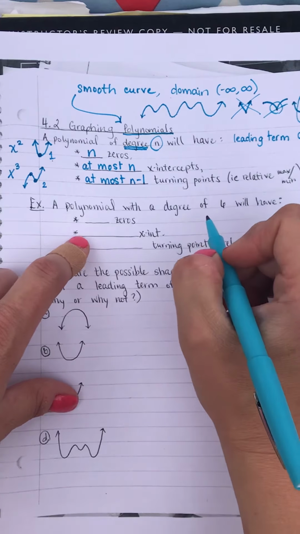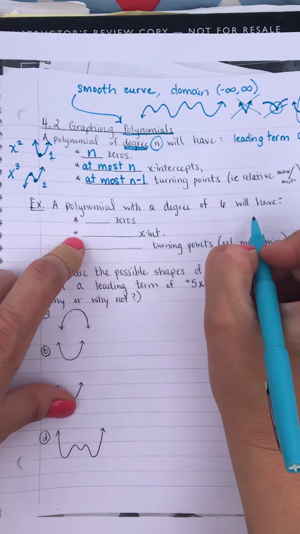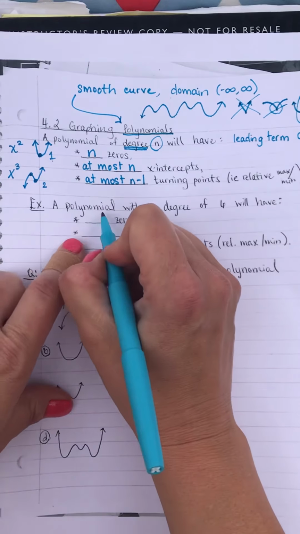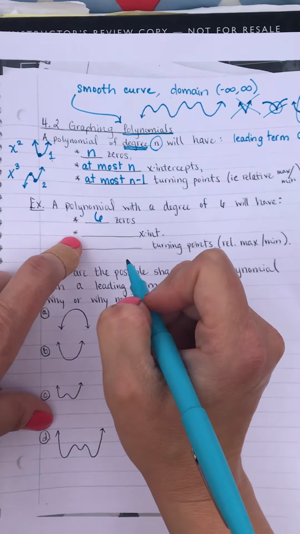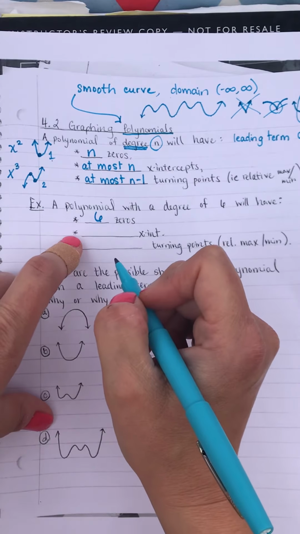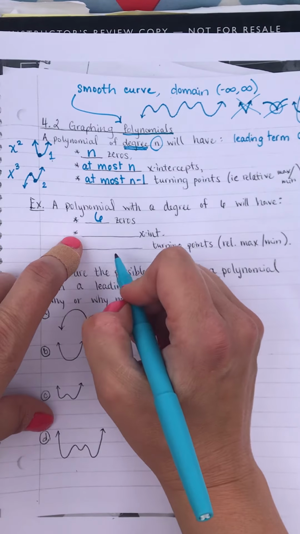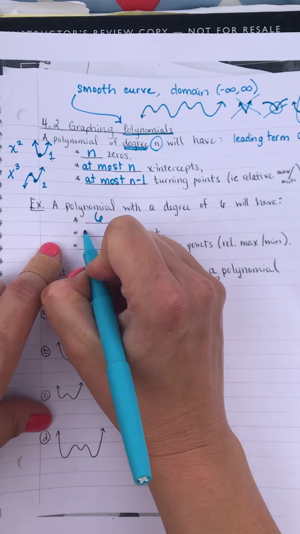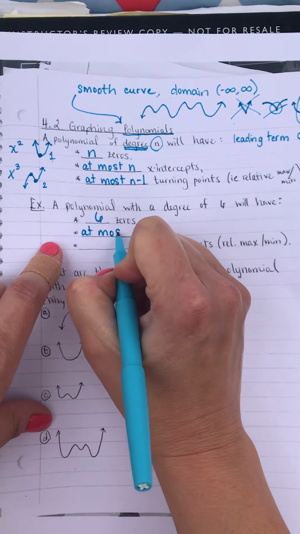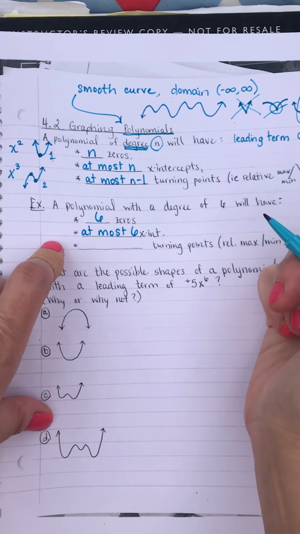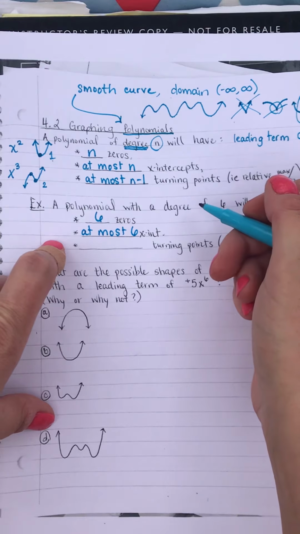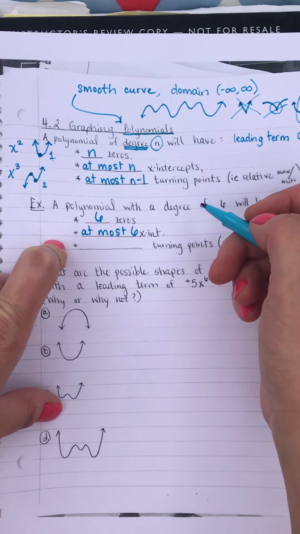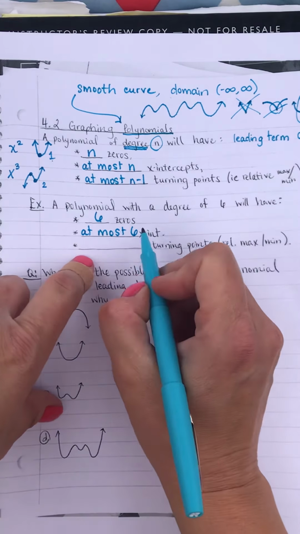So an example would be a polynomial of degree 6. If your degree is 6, then it's going to have 6 zeros. They might not all be distinct. They might have repeating zeros, but it will have 6 zeros. So that means that it will have at most 6 x-intercepts. Maybe it has 5, 4, 3, 2, 1, 0. Okay, but it's going to have at most 6.